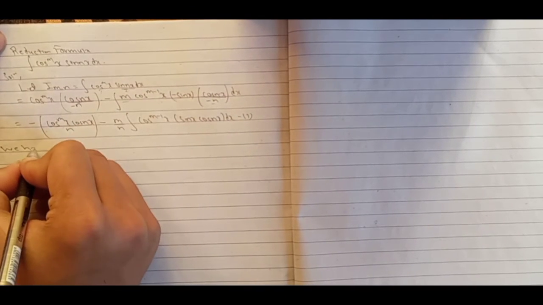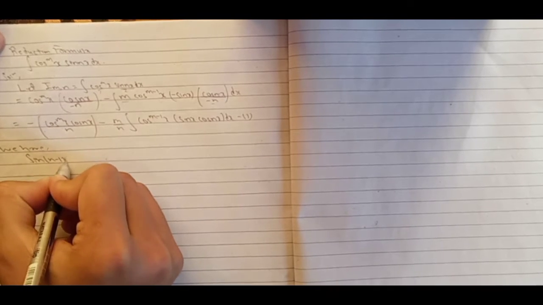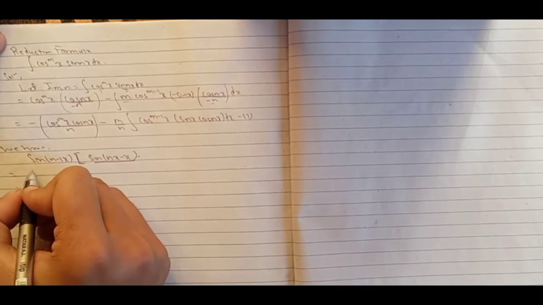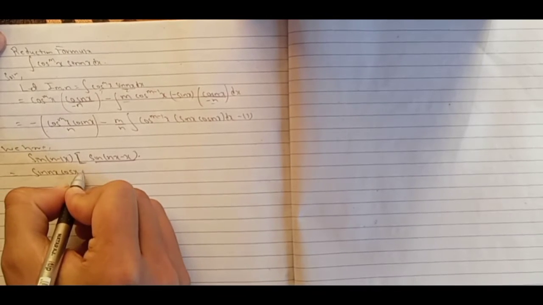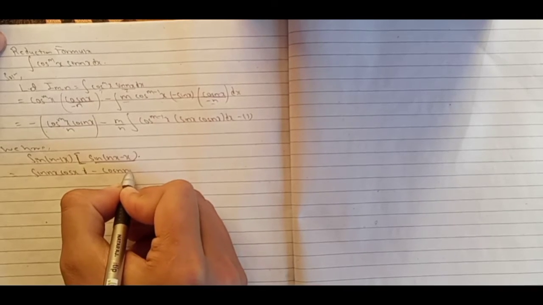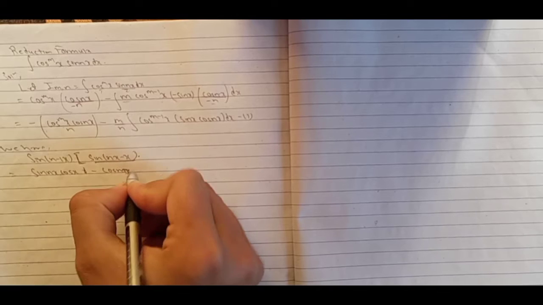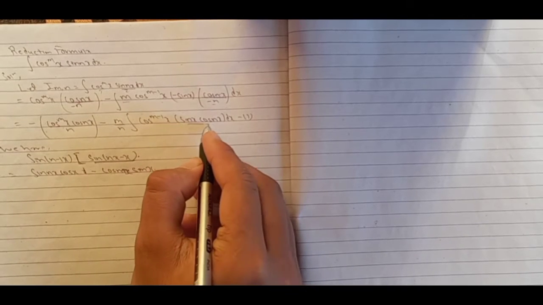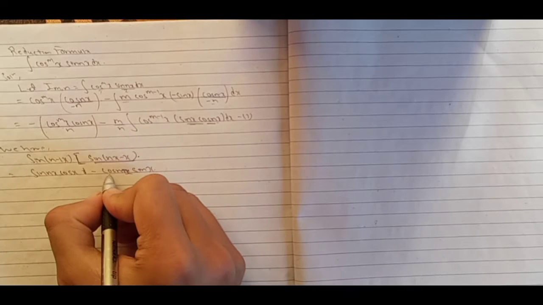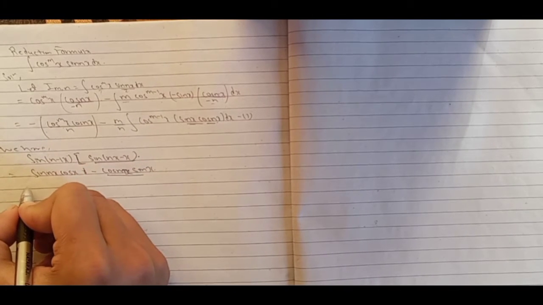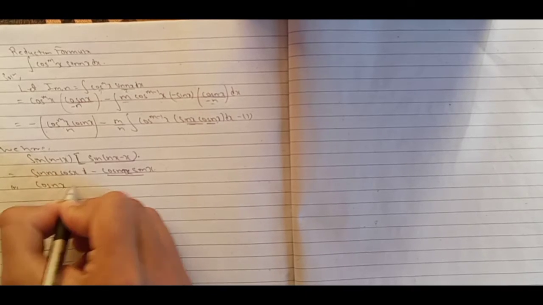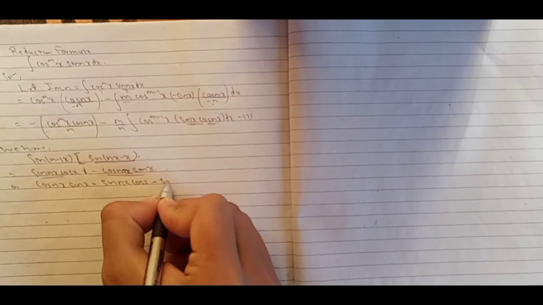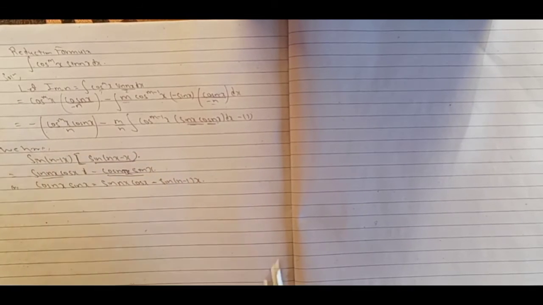For this type of question we have a formula: sin(n x) cos x minus cos(nx) sin x equals sin((n-1)x). In the question we have sin x cos nx, so we get cos nx sin x equals sin nx cos x minus sin((n-1)x). So this is the term we get here.